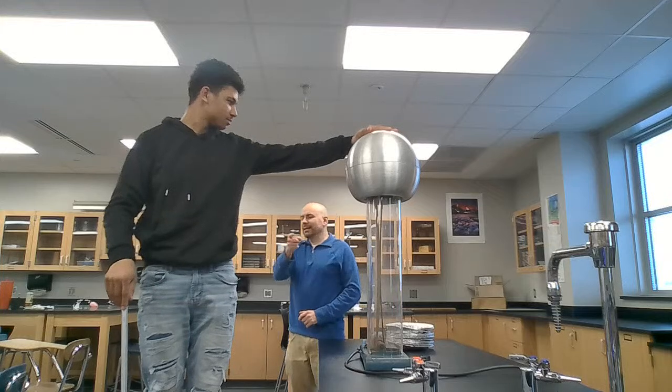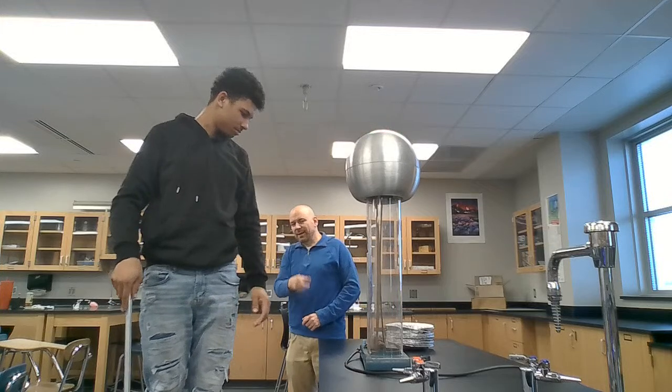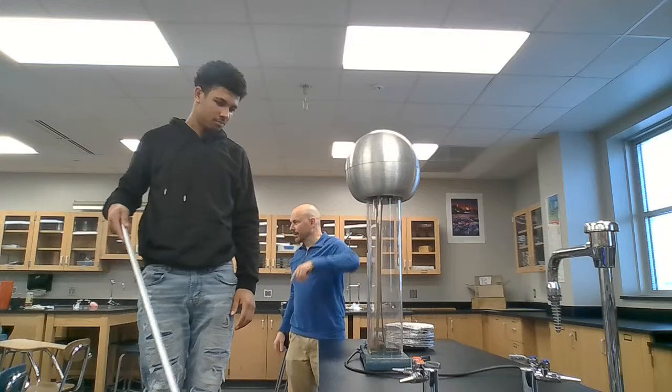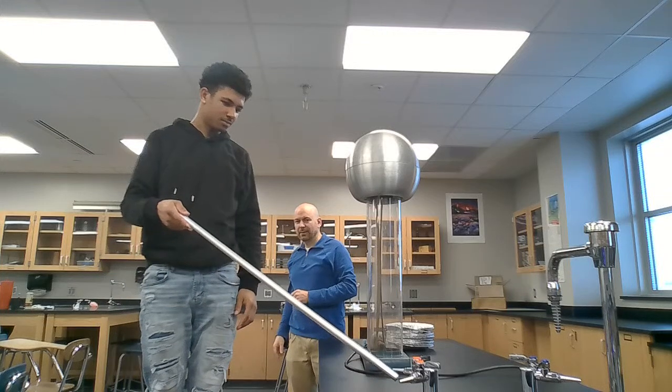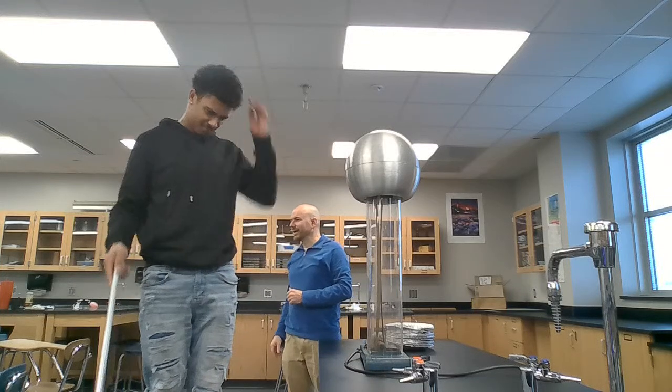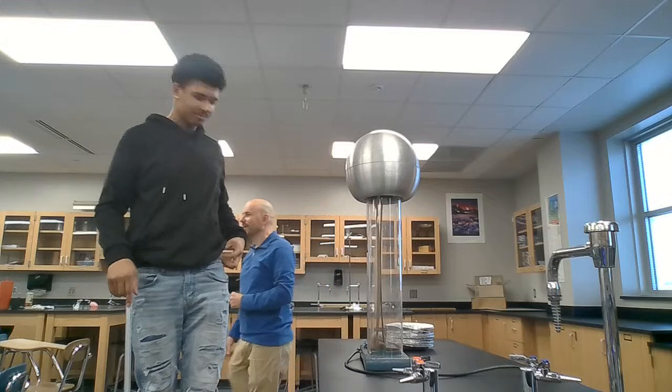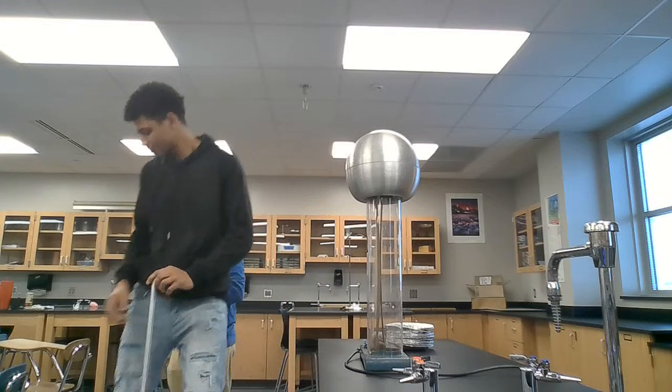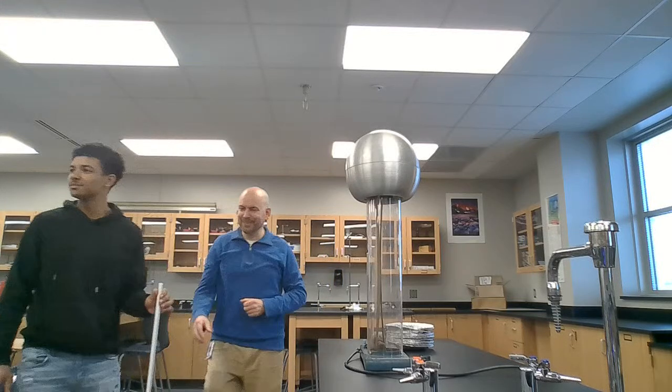As the rod touches the metal, what's the sound? What do you think that is? Electrons jumping.